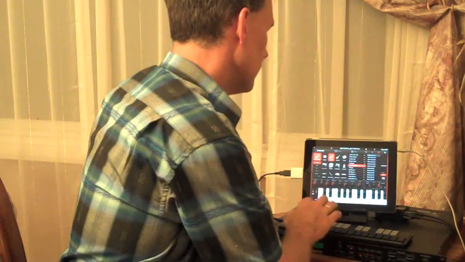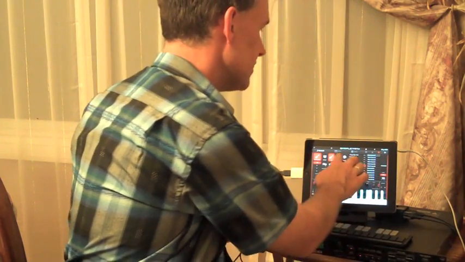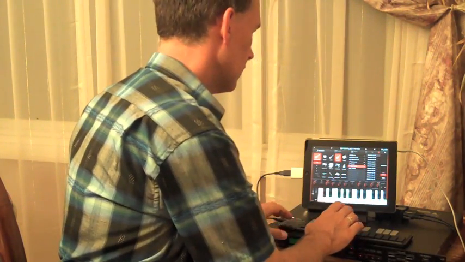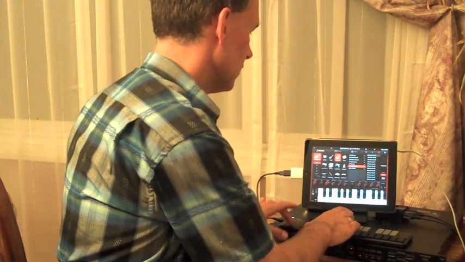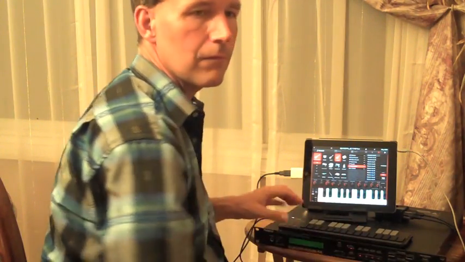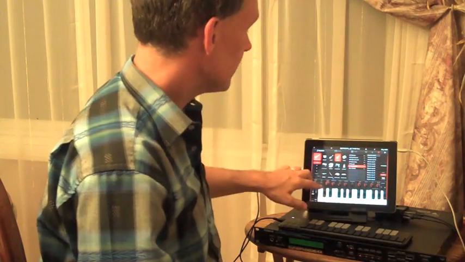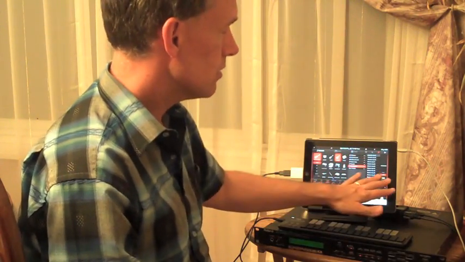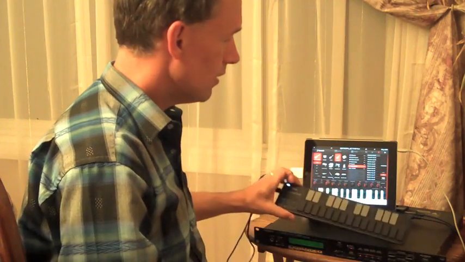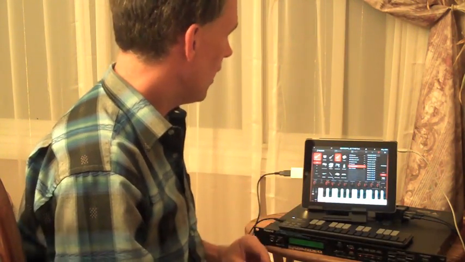We can move to basses. One thing to notice there is that SampleTank not only supports all of these sounds, it supports a keyboard that I have plugged in through the camera connection kit.